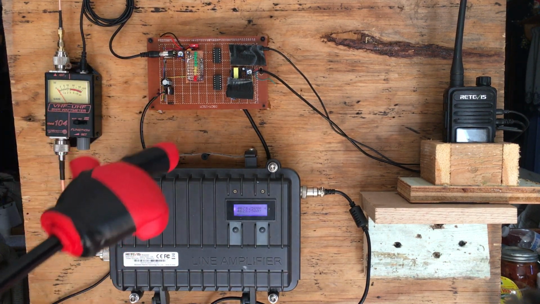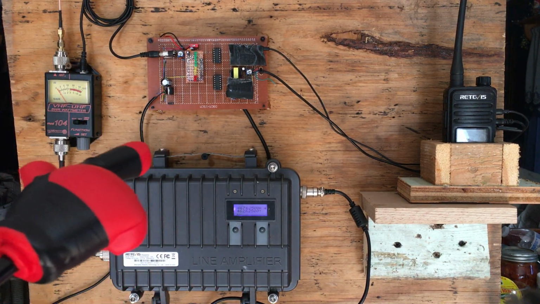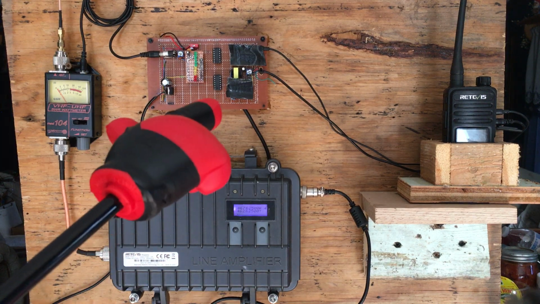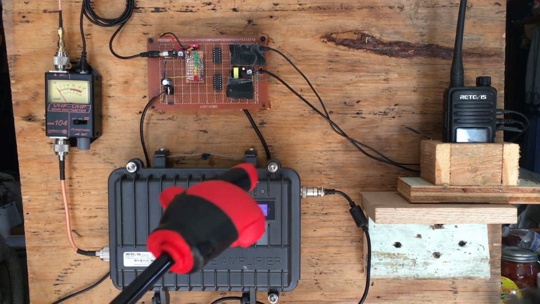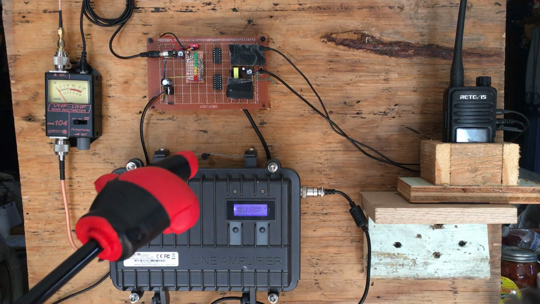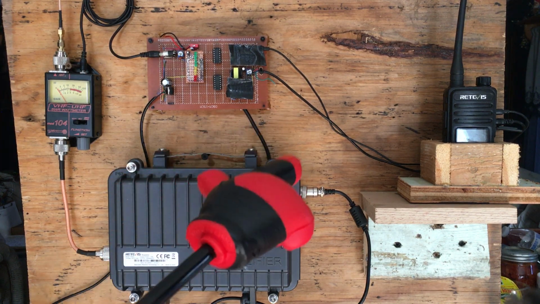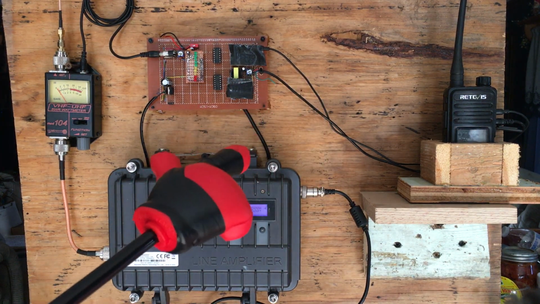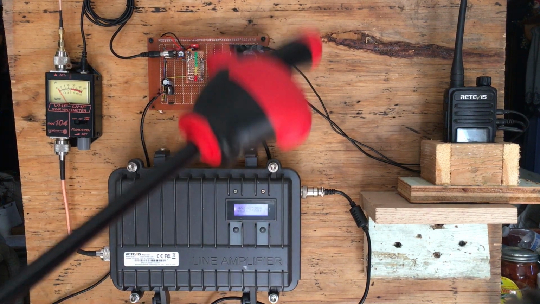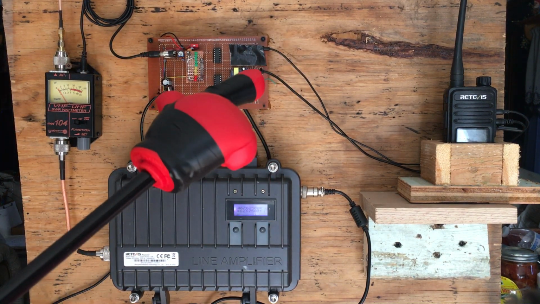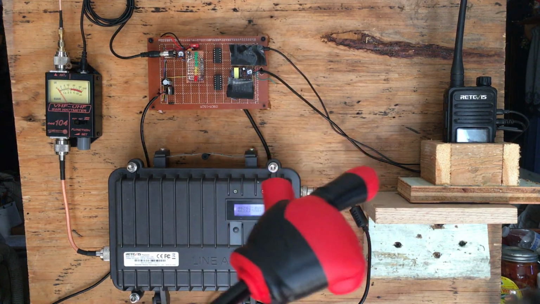In my case, I made my mp3 file say, the current SWR is 1.6, the repeater ID is, and then I have it doing Morse code. So within that same mp3 file, you can have it ID itself.